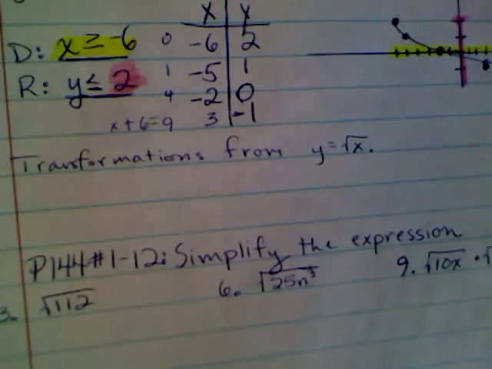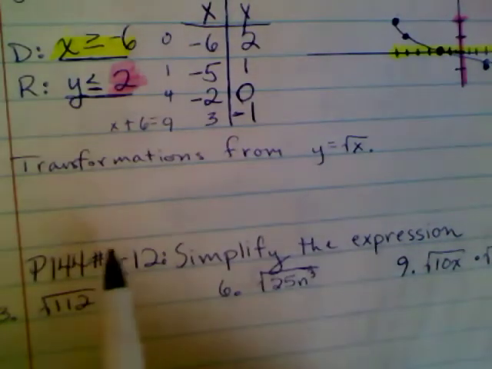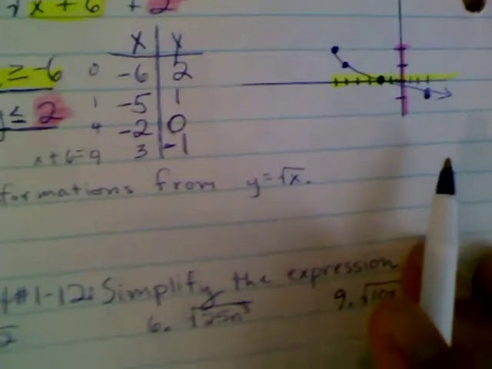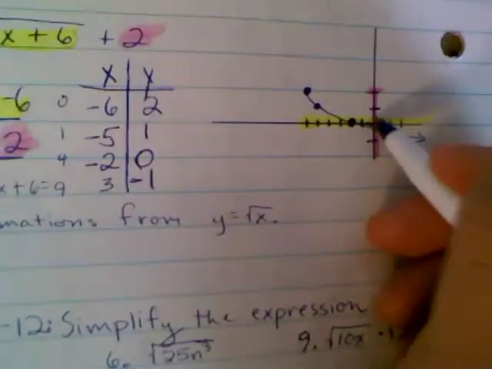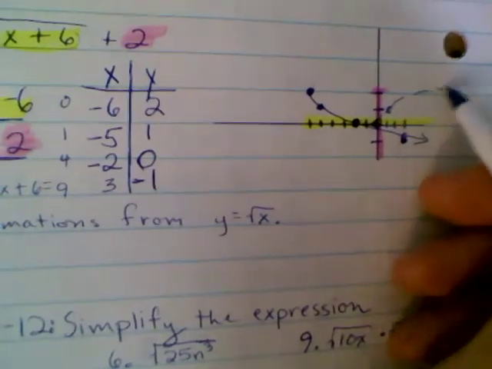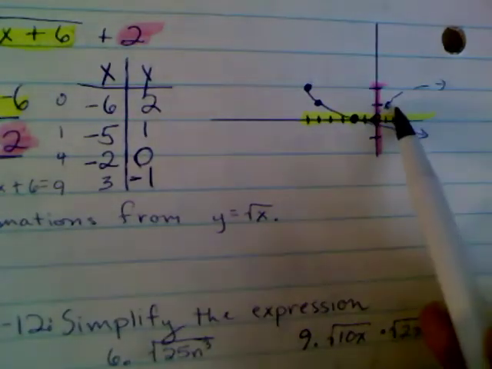Okay, so transformations from y equals the square root of x. So basically the directions just say to compare this graph to the parent function. And remember that parent function looks like this. I'll just sketch it. Okay, so this one has been reflected across the x-axis.